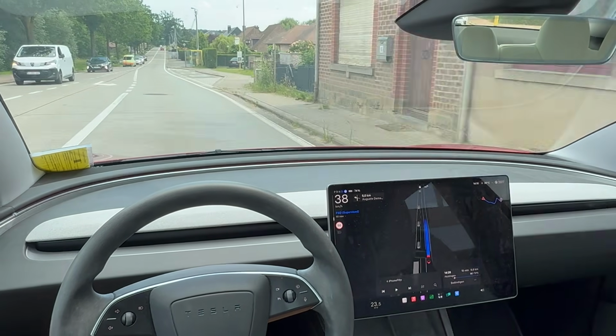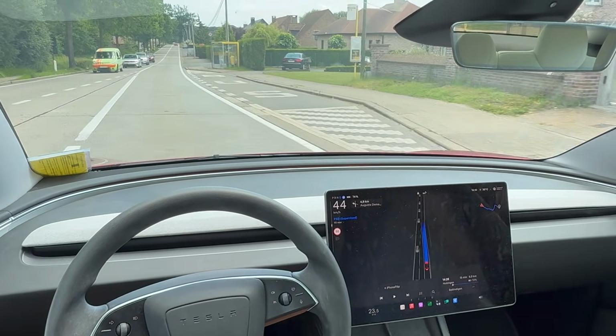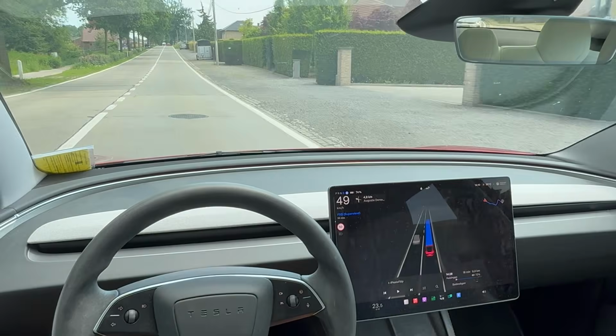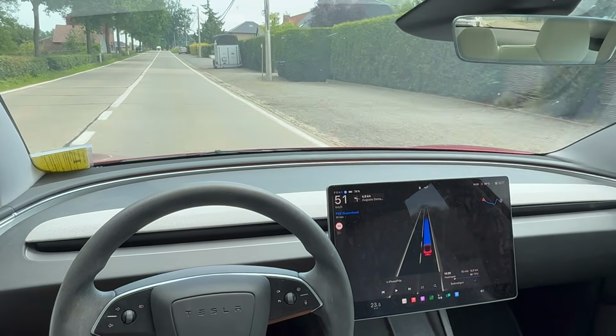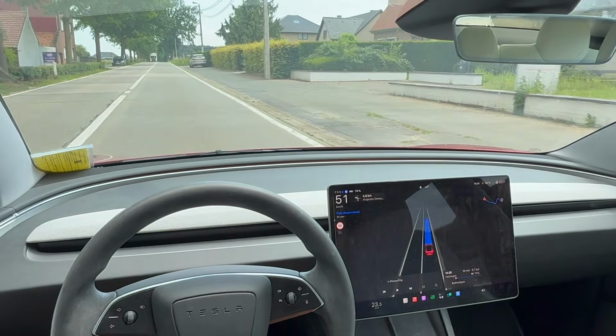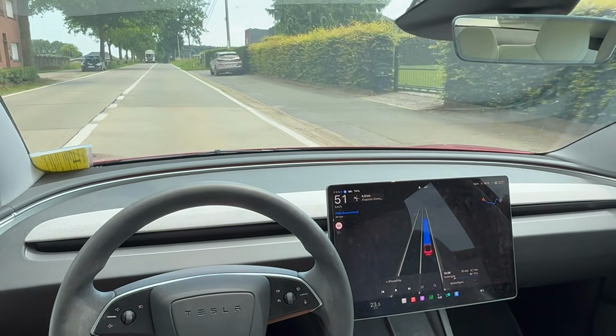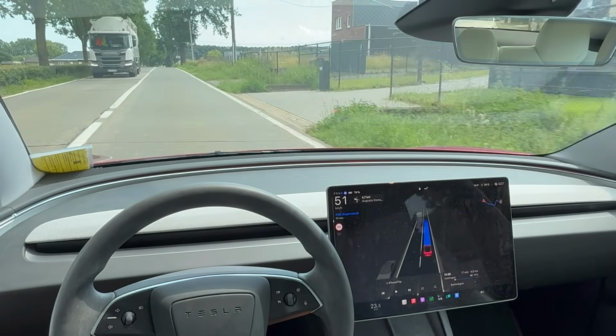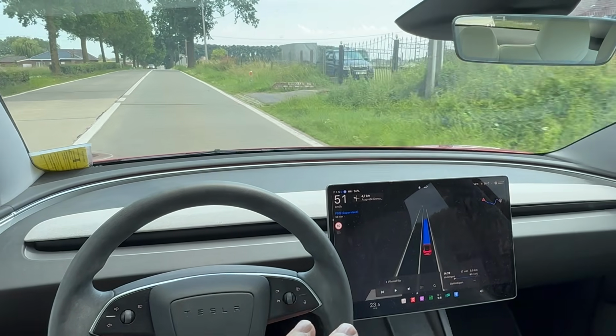So I suppose in the future, if you think about it, there will be no need anymore for any road signs. That's one big difference with today. Today our countries are full of road signs. It's like a forest of road signs.